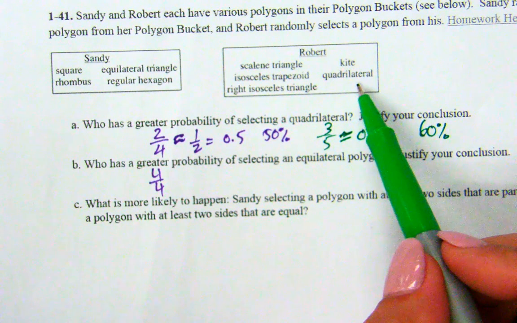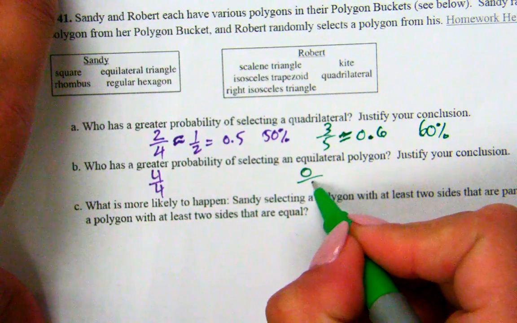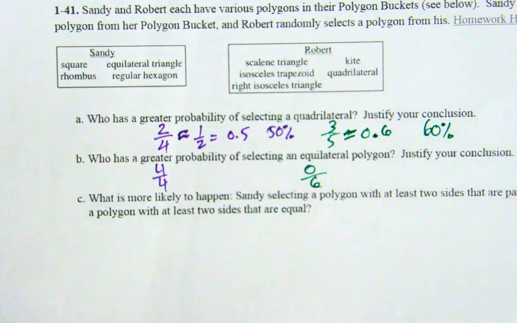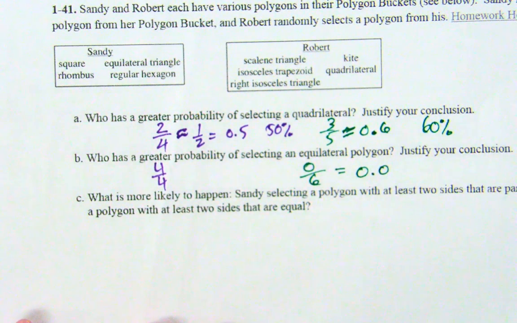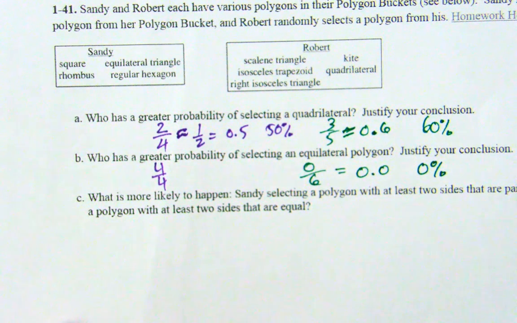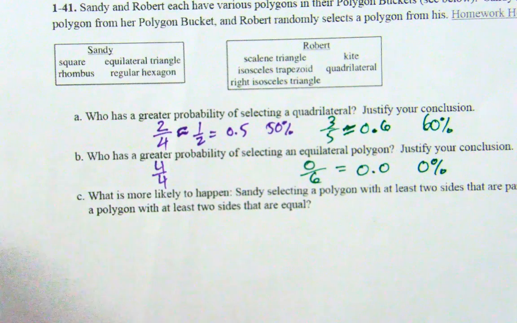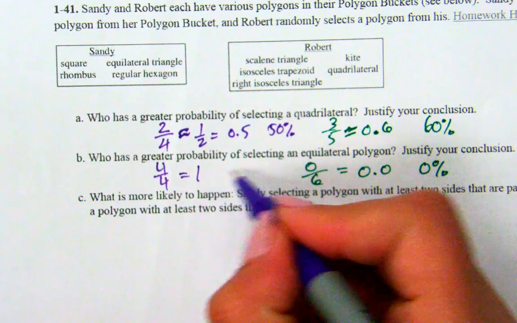A quadrilateral, no, that doesn't have equal sides. It's just something that has 4 sides. It could look like anything. So he technically has 0 out of 6. Well, I don't need to tell you that 0 out of 6 is just 0. 0.0 if you really want to do that and just go 0%. Okay? 0 out of 6 is just 0. 4 out of 4, well, that's just 1. Or in this case, that would be 100%.